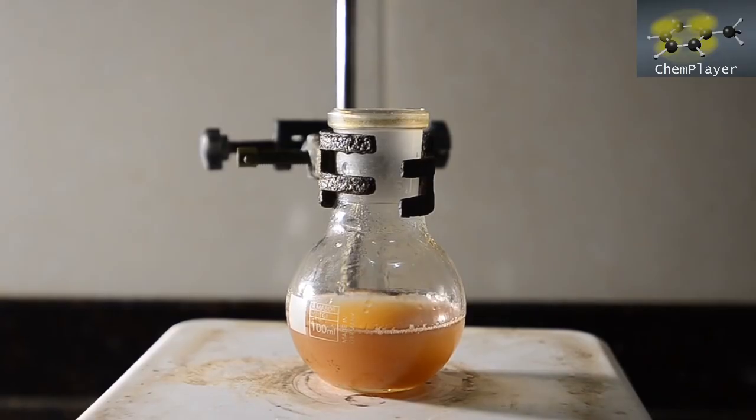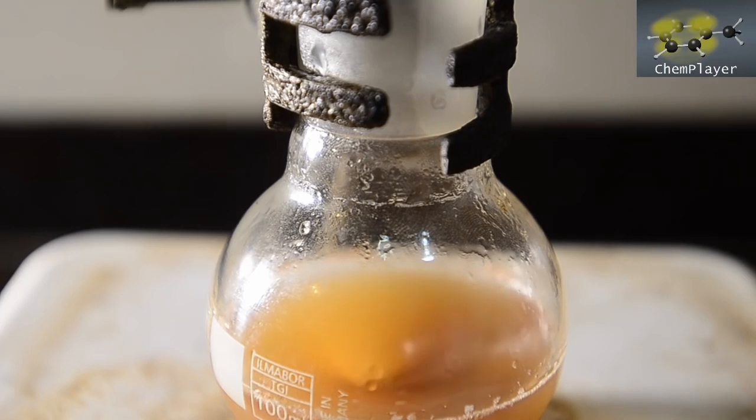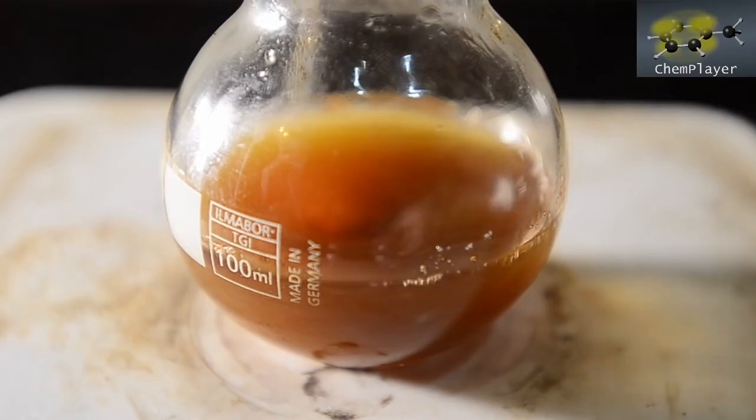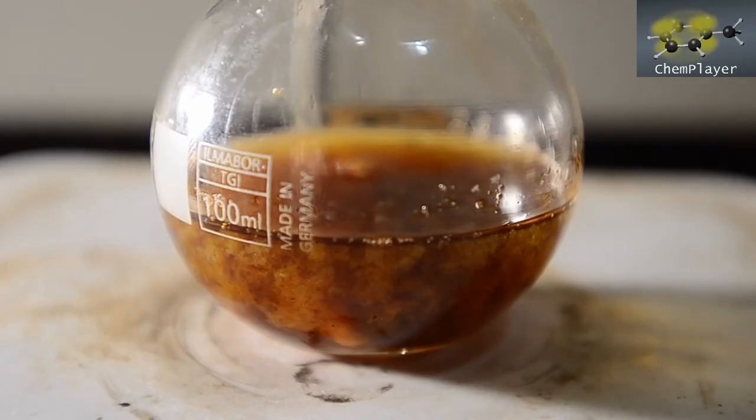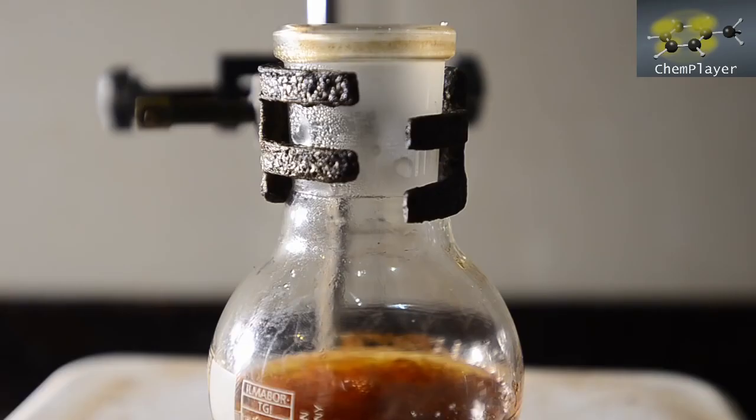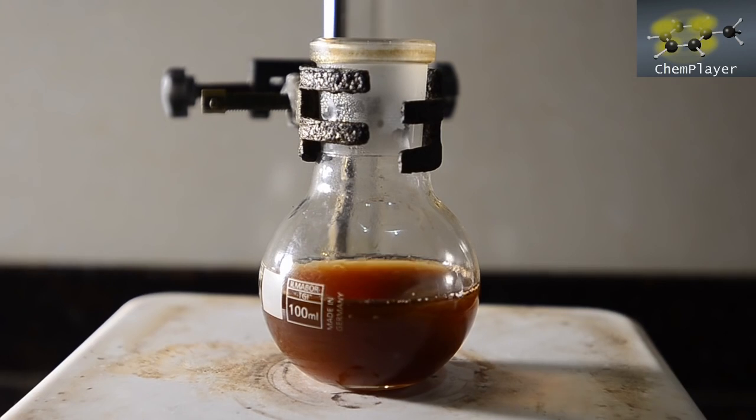The mixture is heating up now, and as you can see, the color is starting to turn a bit darker. And if we stop stirring temporarily, you can see that there's also a solid forming in the hot mixture. We're going to leave this hot mixture stirring for an hour in order for the amide hydrolysis to complete.